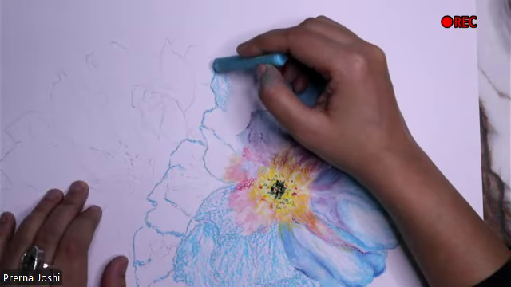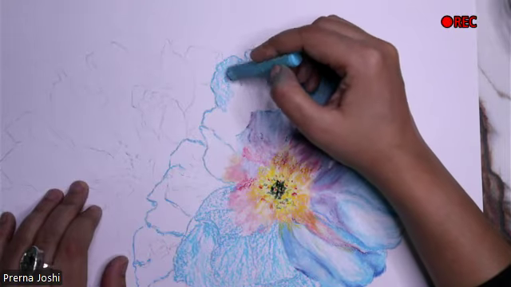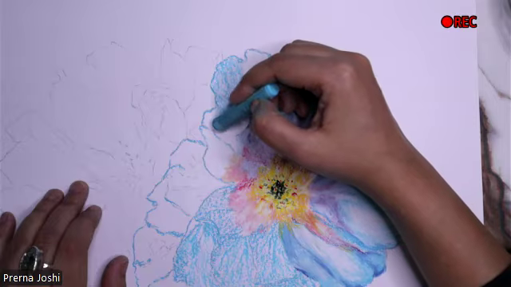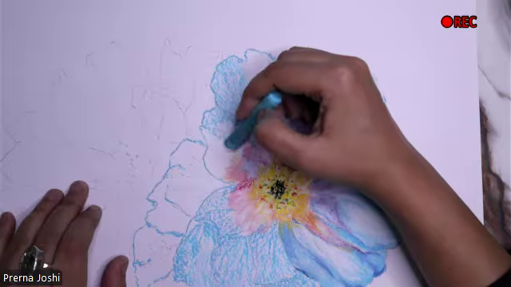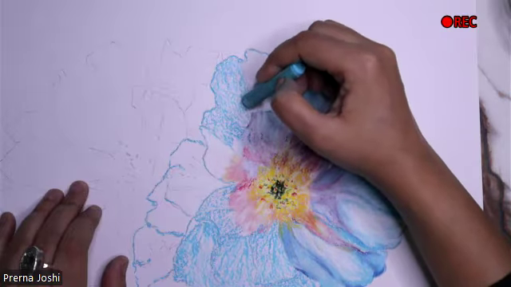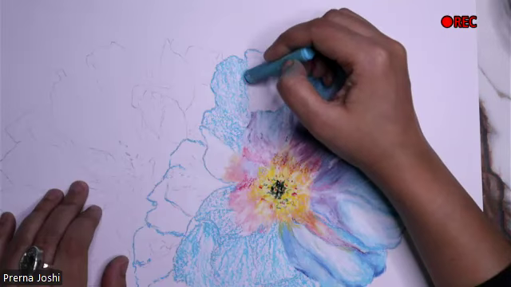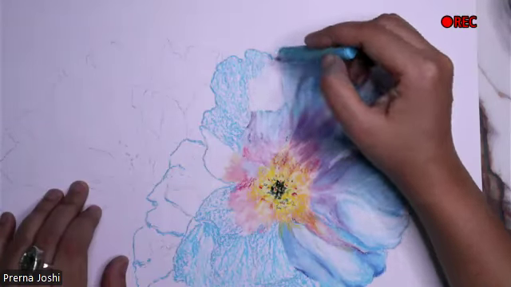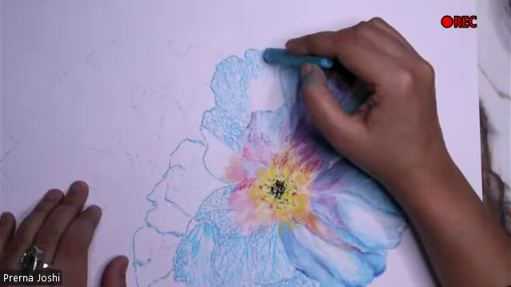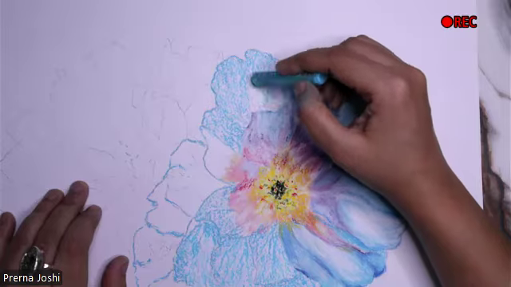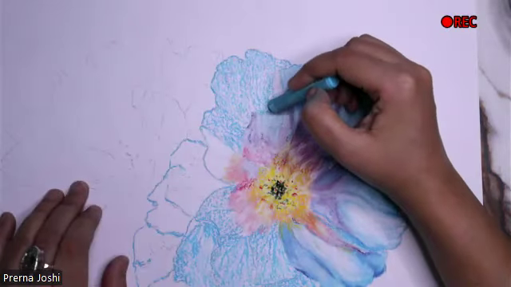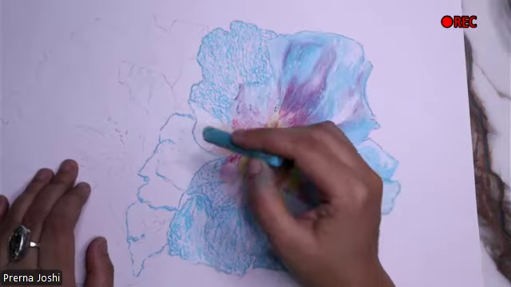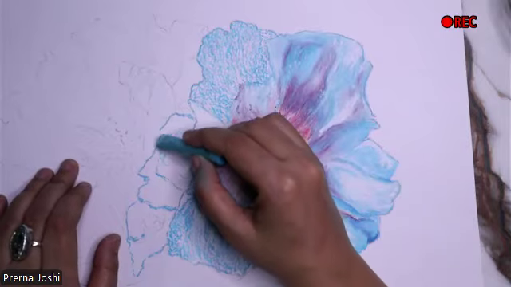See with light hand. Be careful with the edges part or boundaries. So we have done first few base layers.